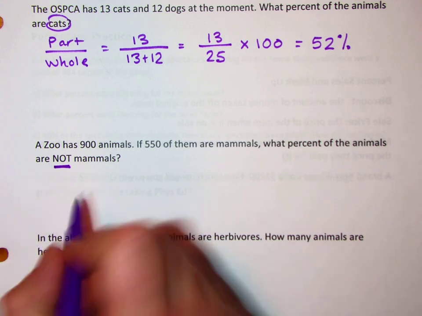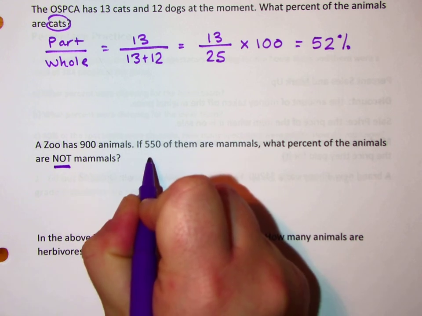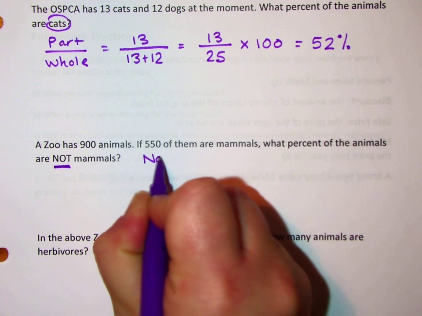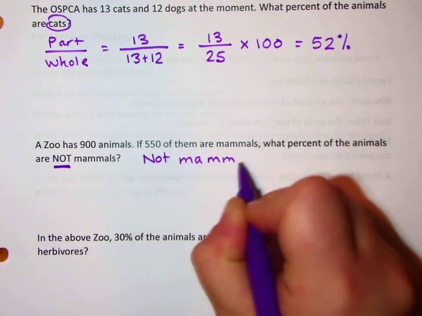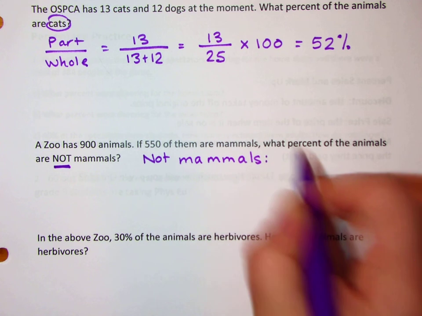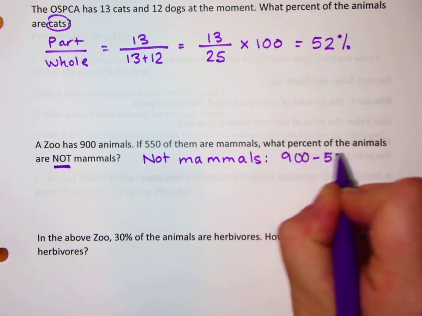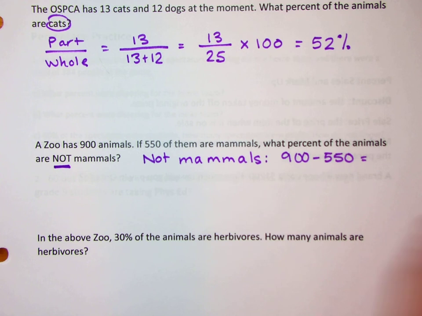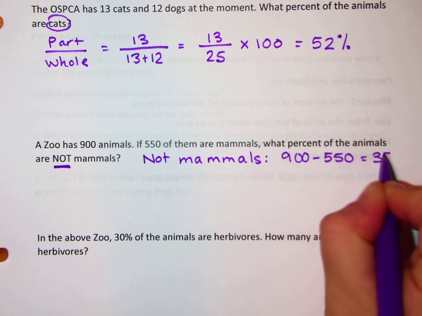And when we're thinking about difference and leftovers, we should recognize that that's a subtraction question. So not mammals, we have 900 minus 550. 900 minus 550 is 350.